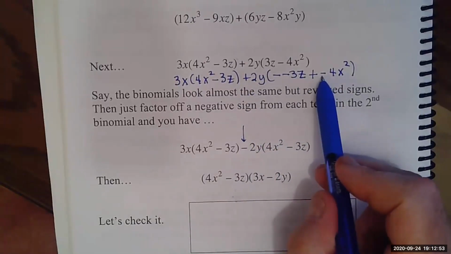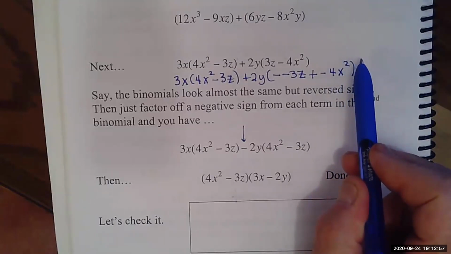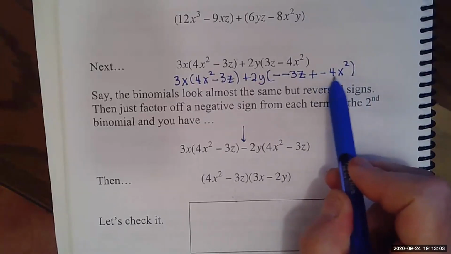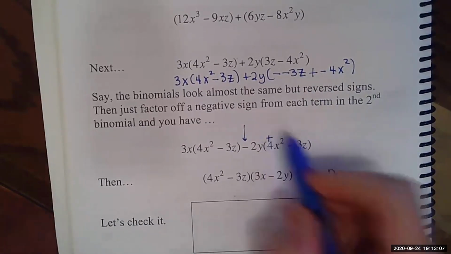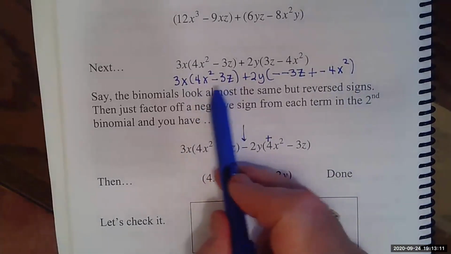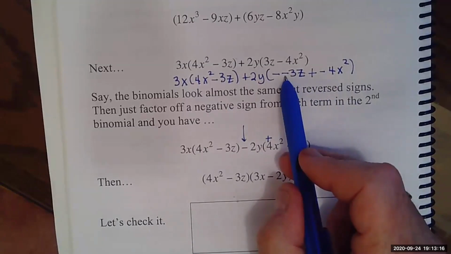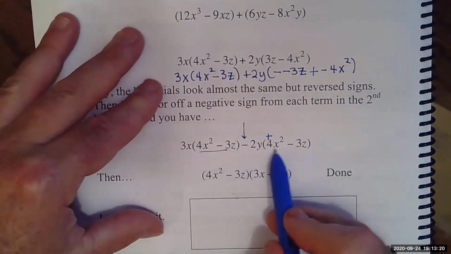And what's left? This is going to be a positive 4x squared, which is right here. That's what I'm looking for. I just rearranged the terms. That's a positive 4x squared, and I stuck it first. And there's a negative left here, and I stuck it second. So now these are the same. Those are the same.